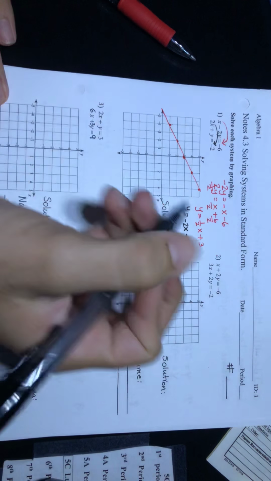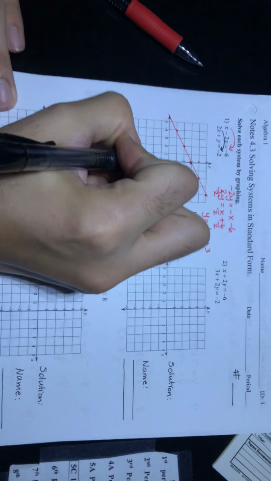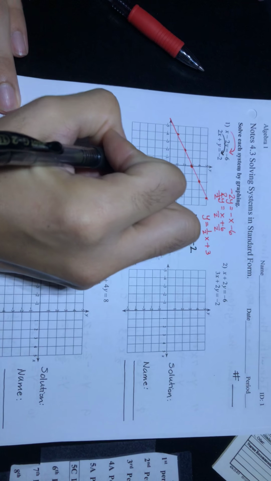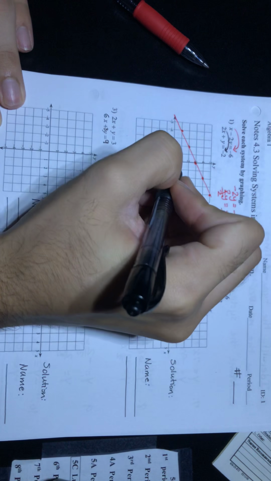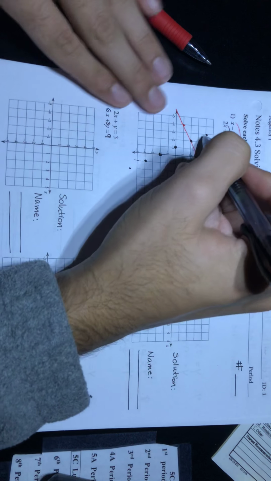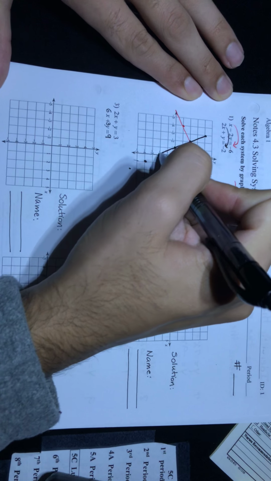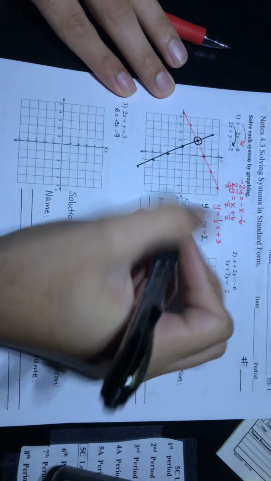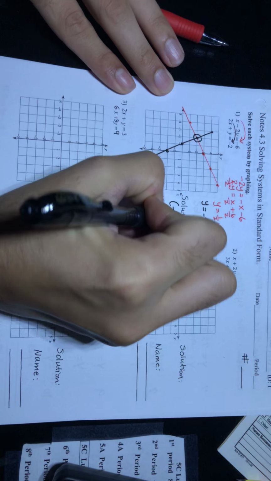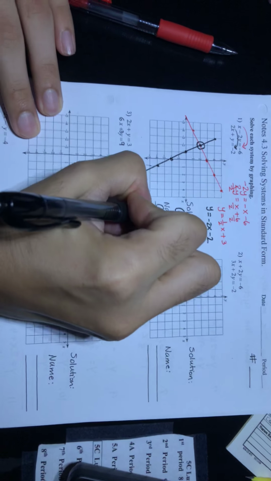For the second one, I start at negative 2, and my slope is negative 2, so that's 2 down, 1 right. And I can't continue this way, so I go backwards. 2 up, left, 2 up, left, 2 up, left. So then I do this. My point of intersection is right there, which is going to be negative 2, 2. And because these are intersecting lines, this is known as consistent.